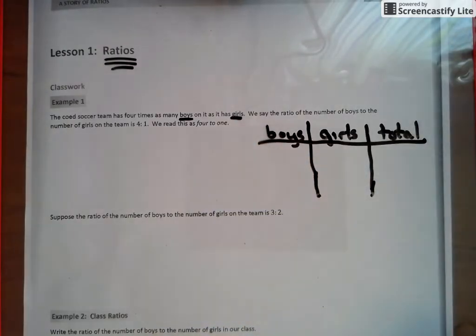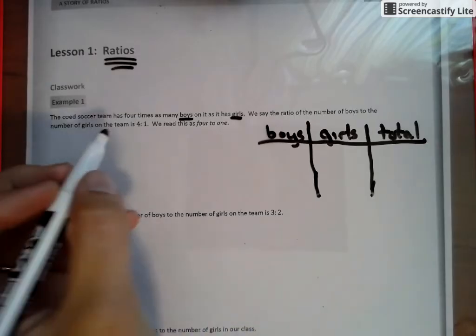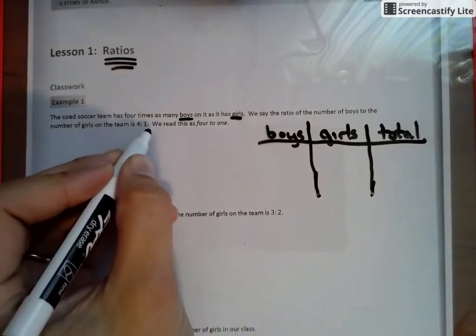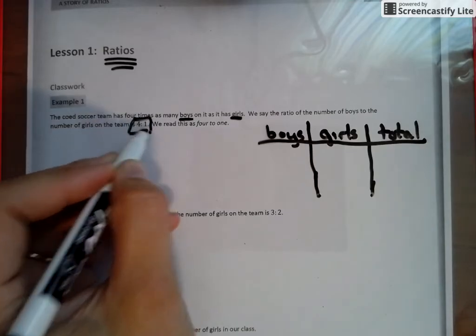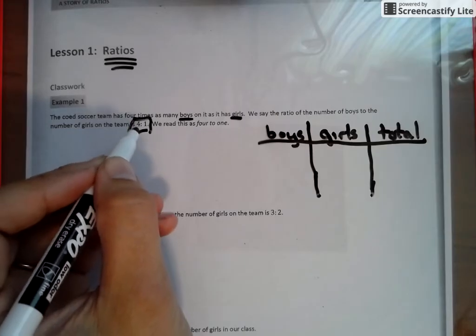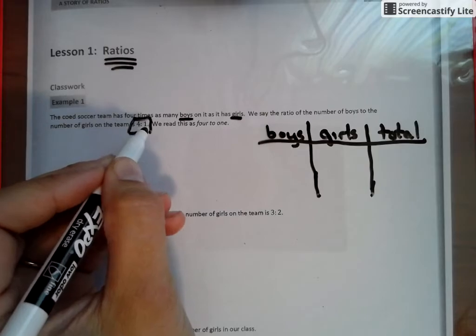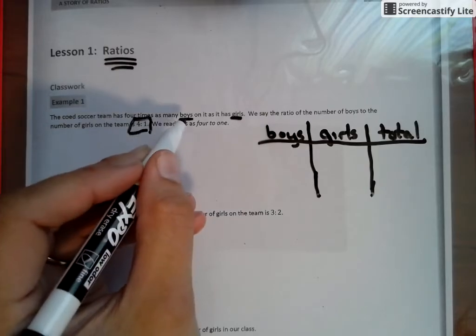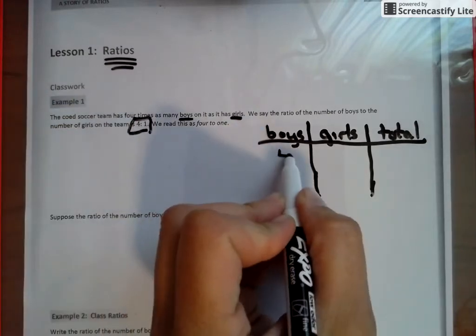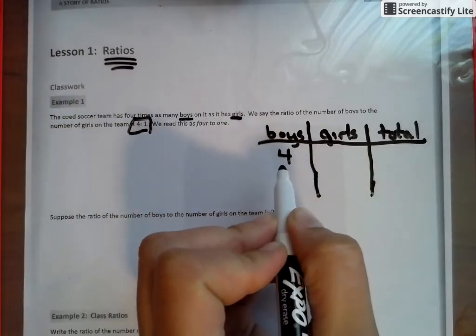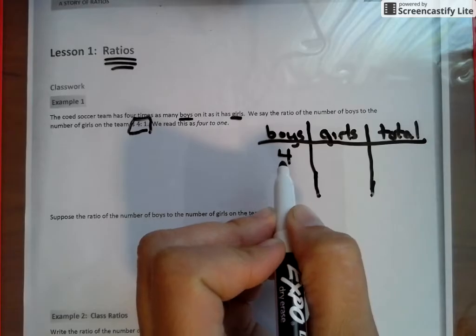Now, it says that the ratio of the number of boys to the number of girls is 4 to 1. So if we put a big box around that, we see that 4 to 1. Boys is listed first, and so is that 4. So that 4 represents boys.